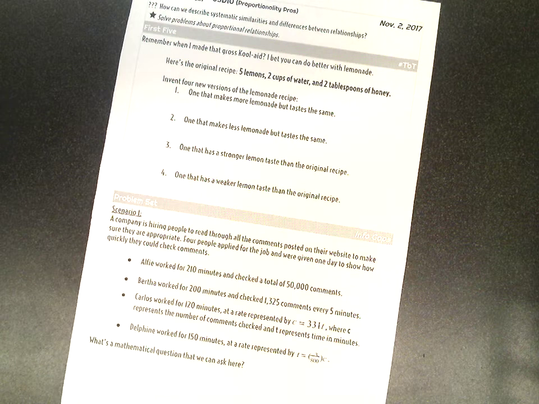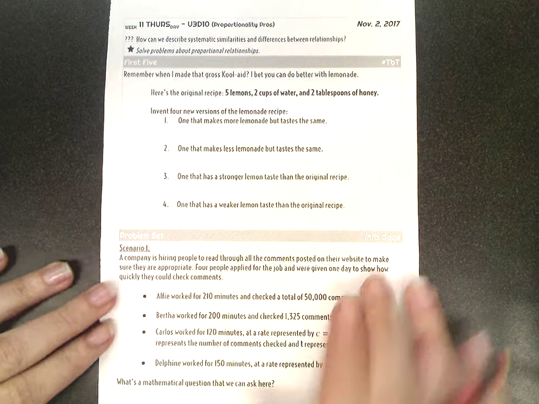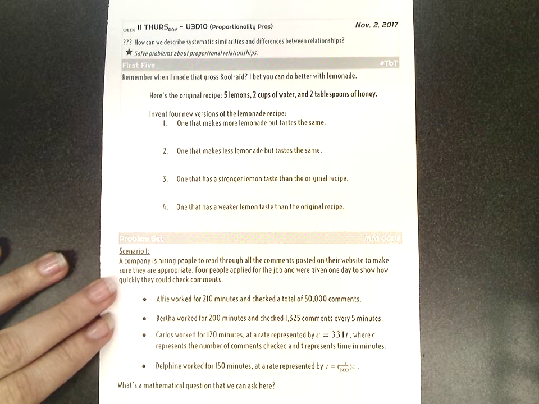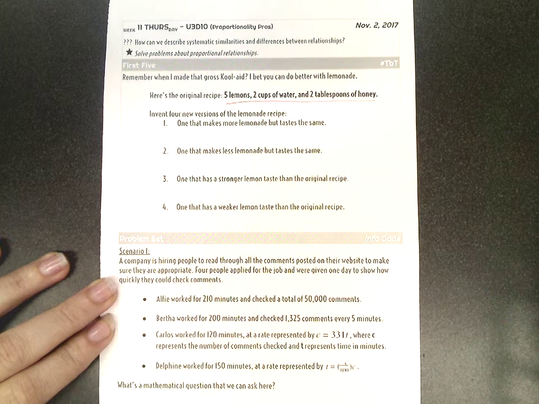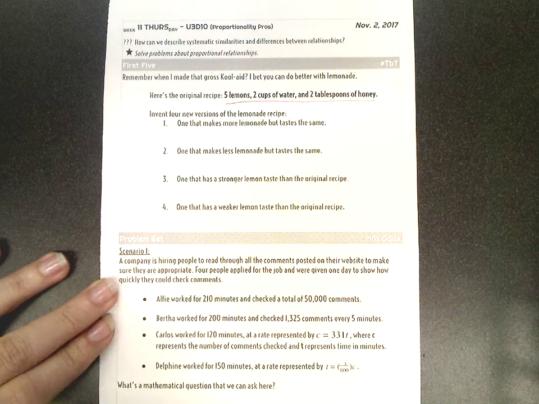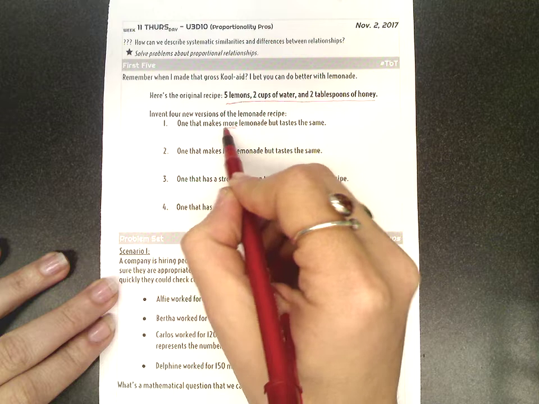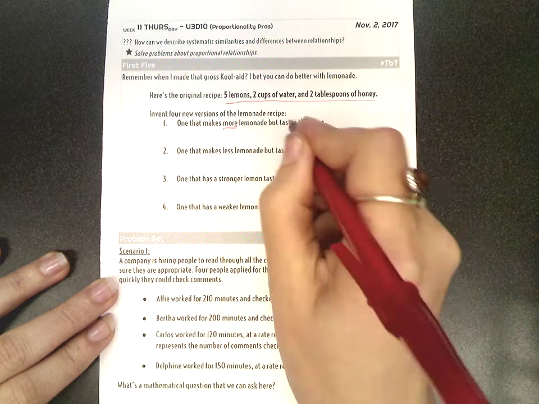Now, I do want to start us with the first 5, since we spent quite a bit of time thinking about this, and I think it's helpful as you move on. We have an original recipe for lemonade. 5 lemons, 2 cups of water, and 2 tablespoons of honey. I want to make a lemonade that is more of it, but it tastes the same.